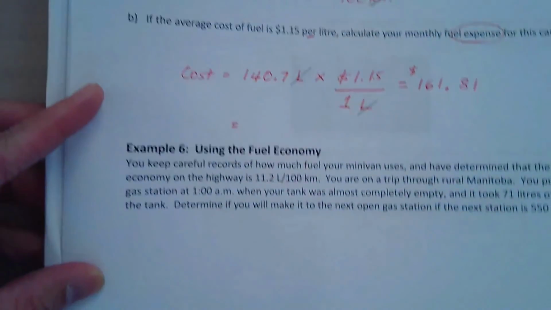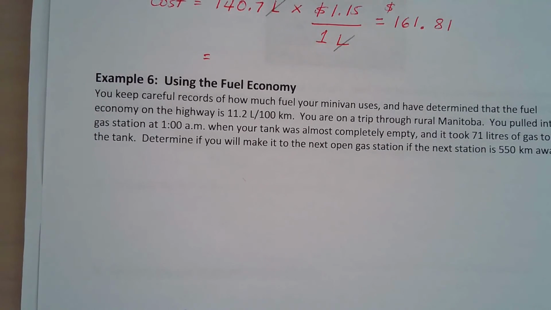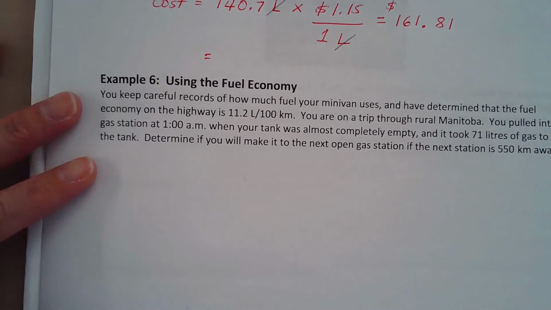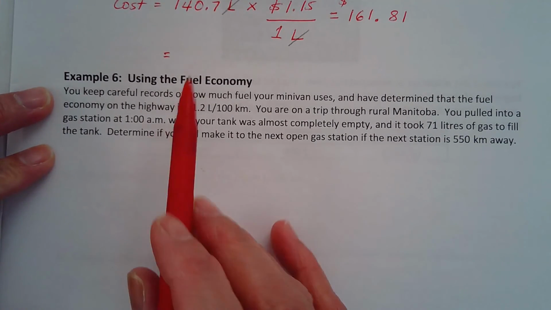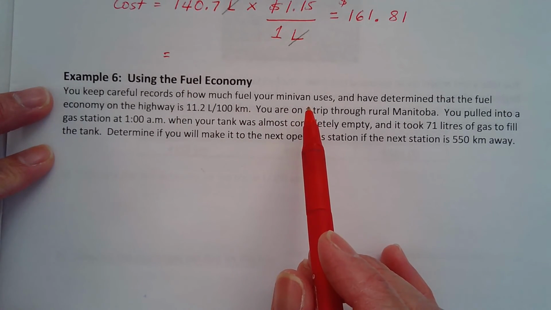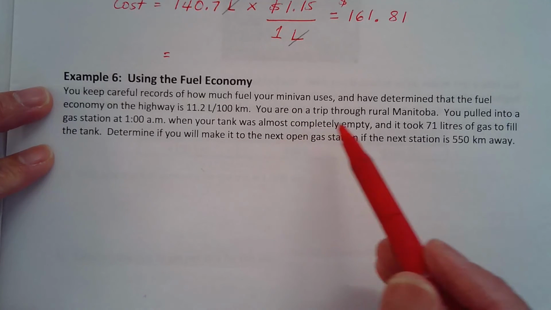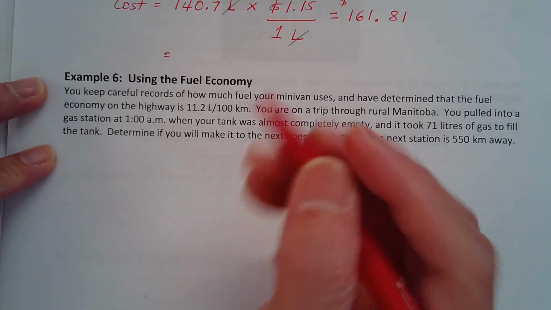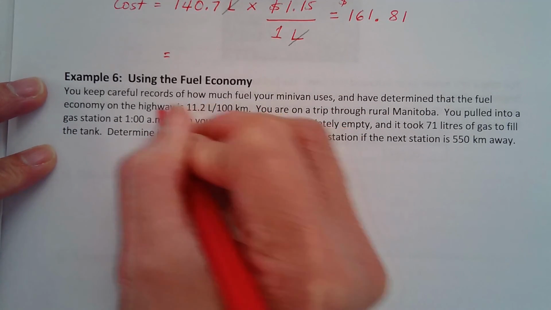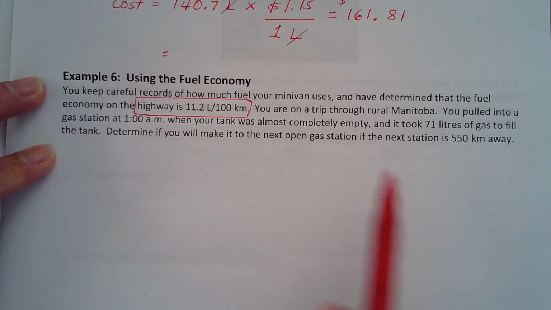Okay. I think what we'll do is we'll finish up example 6 and then I'll assign some questions so that we have time to work on our assignment here. So you keep careful records of how much fuel your minivan uses, and have determined that the fuel economy on the highway is 11.2 liters per 100 kilometers.